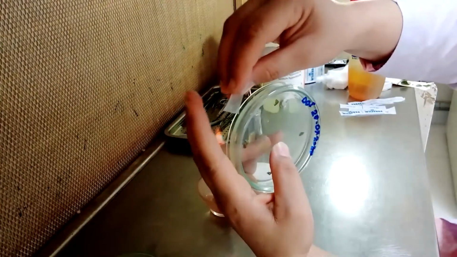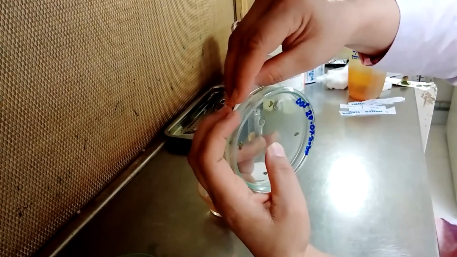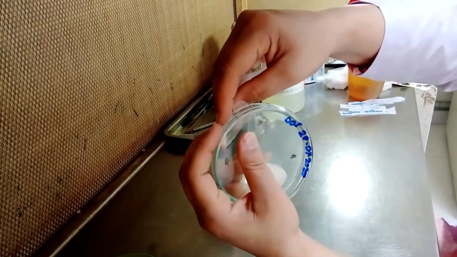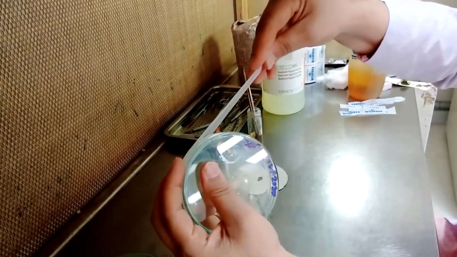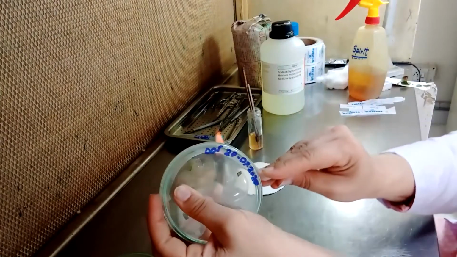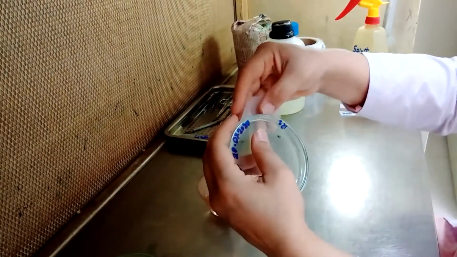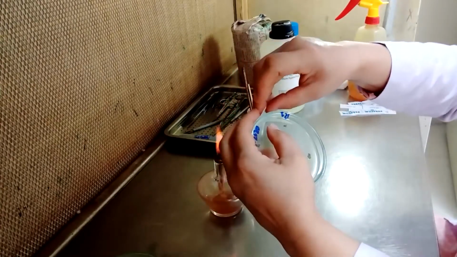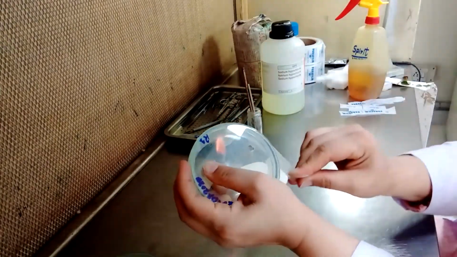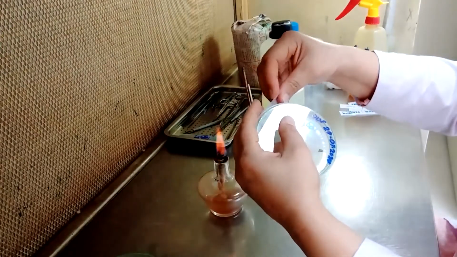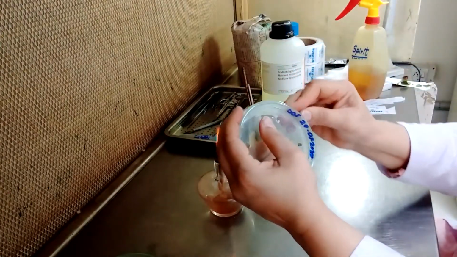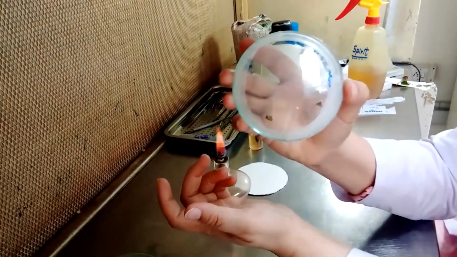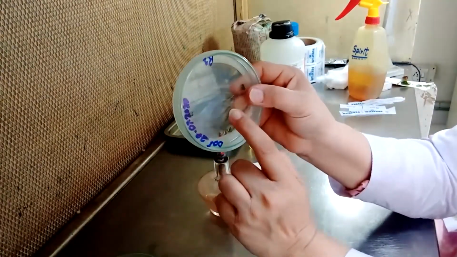With the help of these 2 fingers, hold the edge of the parafilm on the open ends. Pull the tape with the help of your right hand and turn it all around the petri plate. So you can see this plate has been sealed by using this parafilm.